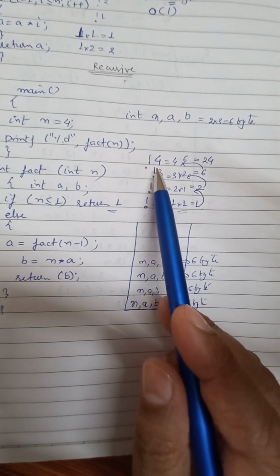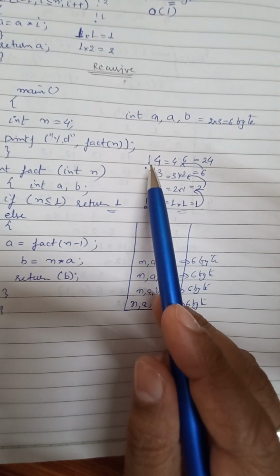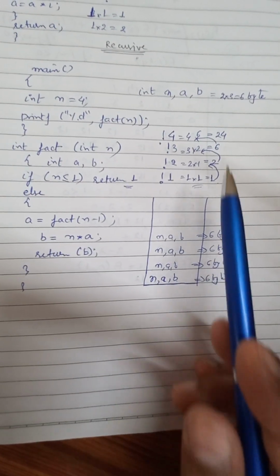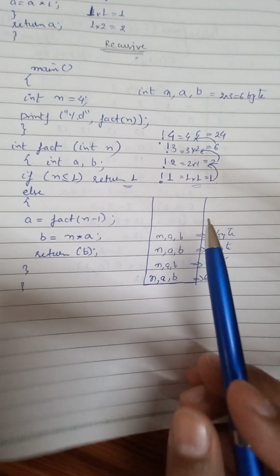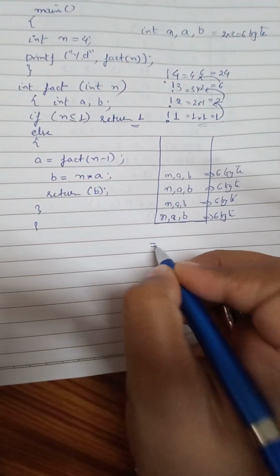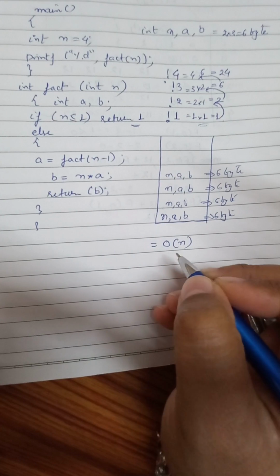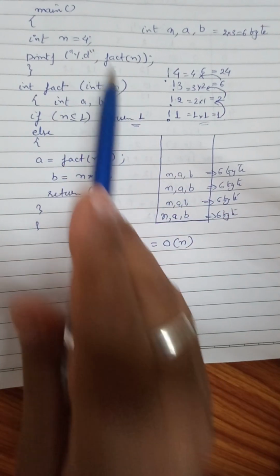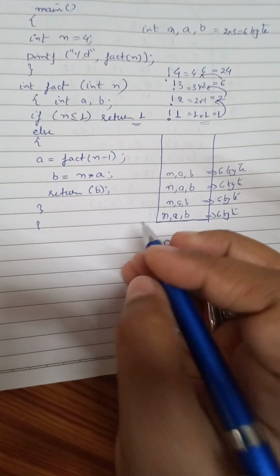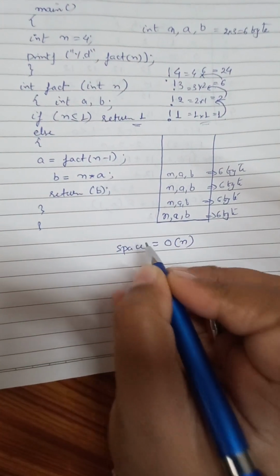So here what is the N value? 4. What we have taken? 4. So how many times is it executed? 4 times. So we have saved the values 4 times, right? So you are able to see it, every step we are storing the values. So its space complexity will be order of N. How many times is the N value 4? So it is calculating N times, 4 times. So space complexity will be order of N.